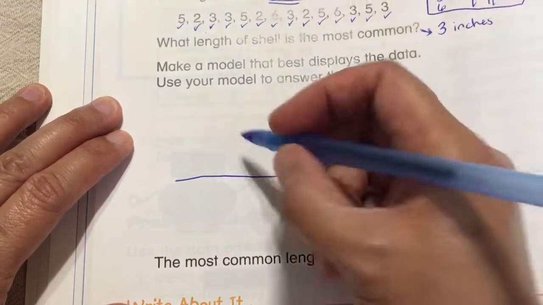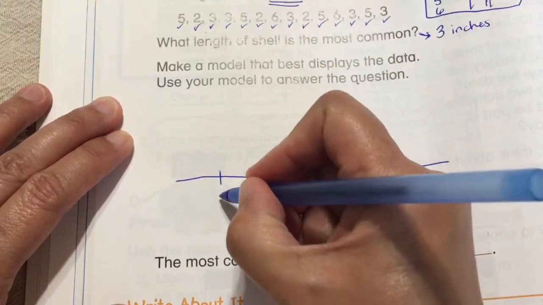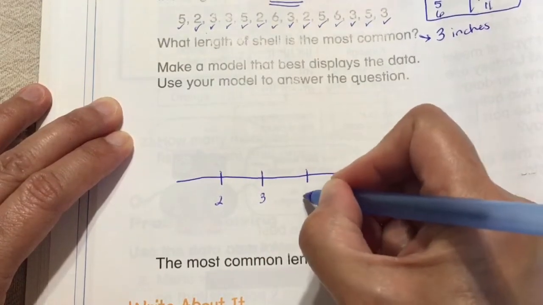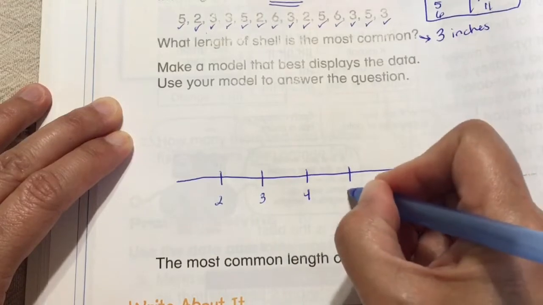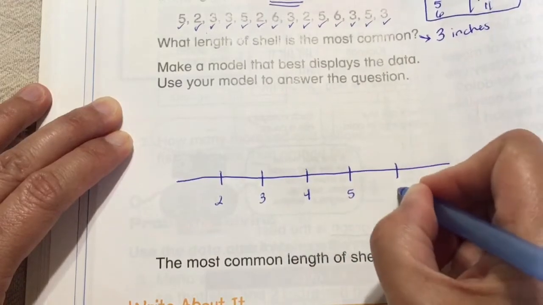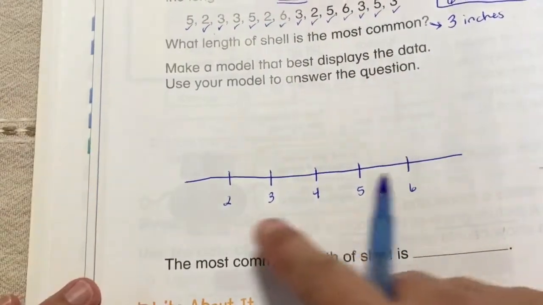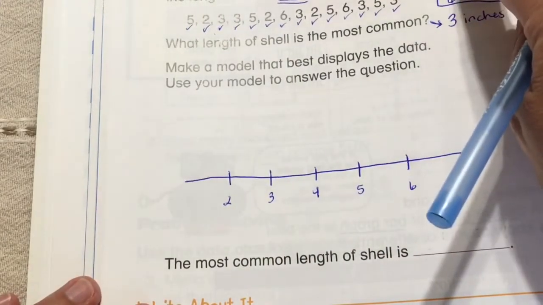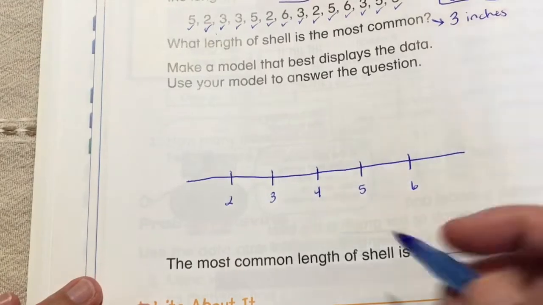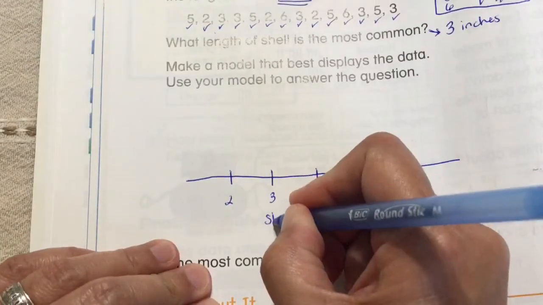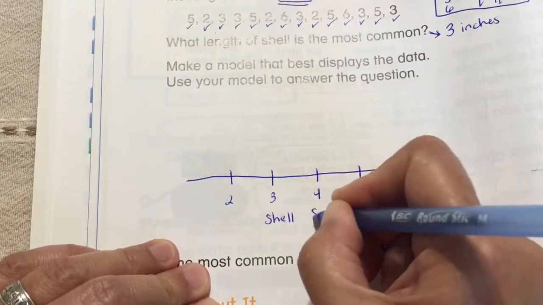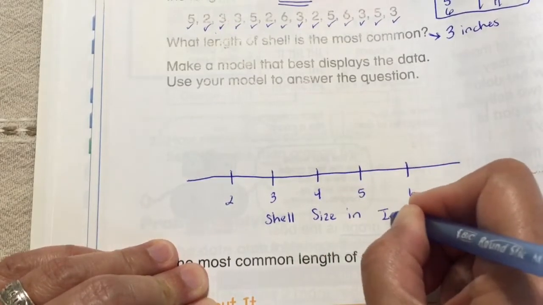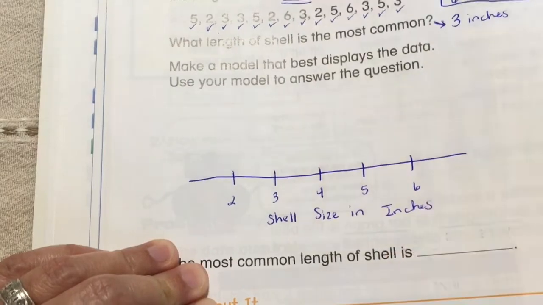So it starts with a number 2. So I'm going to say 2, 3, 4, 5, and 6. And what did these numbers represent? These numbers represented the shell size in inches. So I'm just going to write that down here. Shell size in inches. Okay.